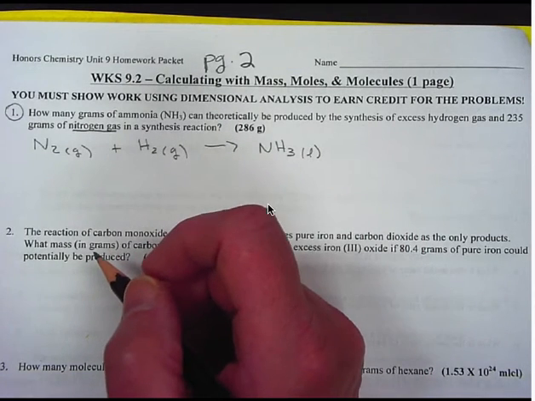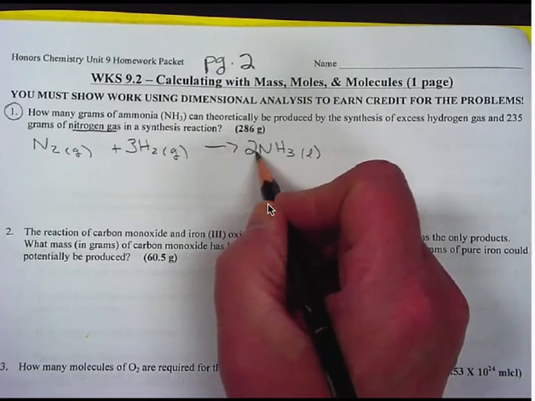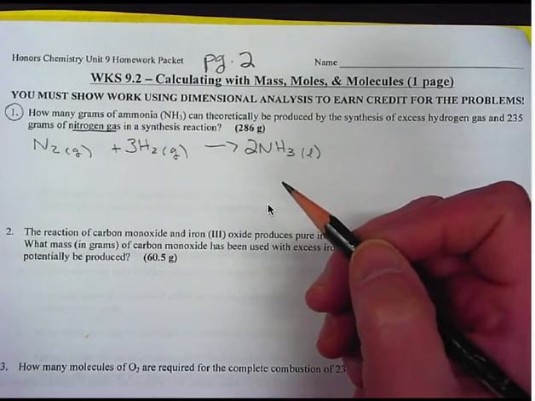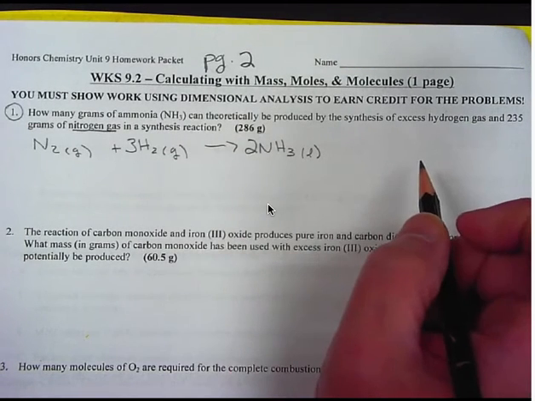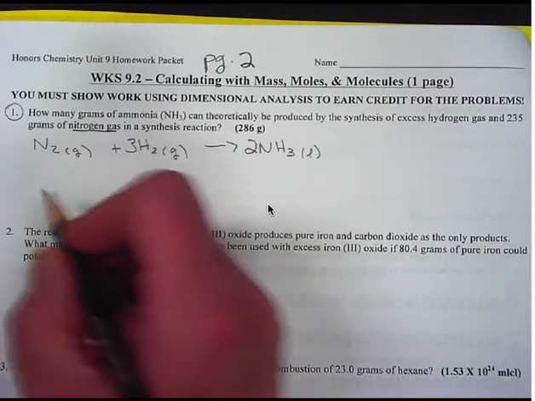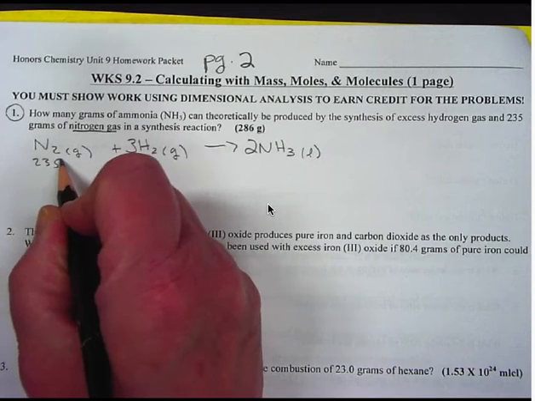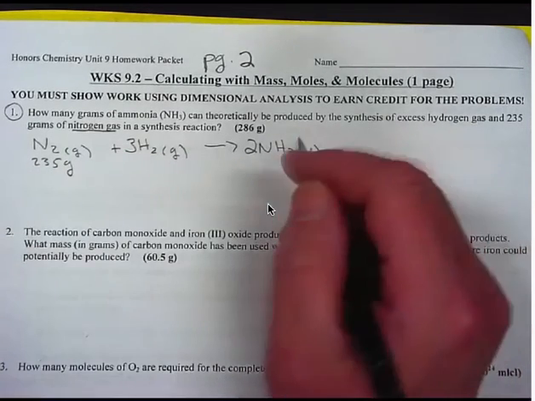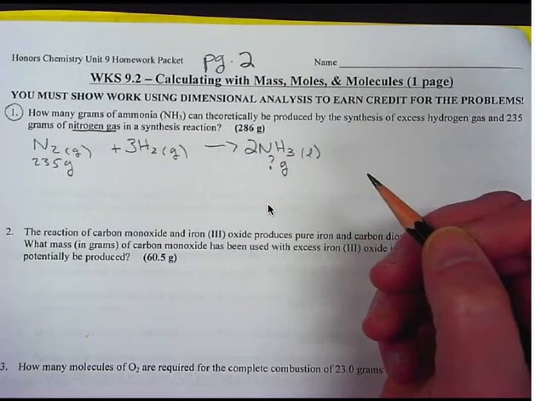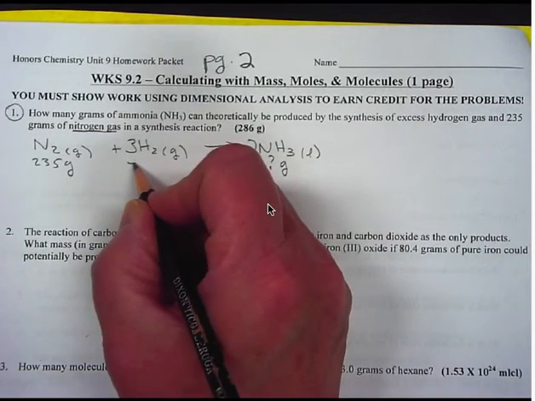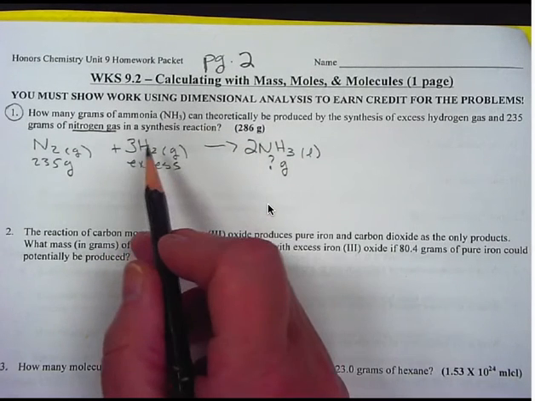We want to balance the equation, and then I would put near the substances what information applies. I have 235 grams of nitrogen gas, and the question is how many grams of ammonia would be produced from that if hydrogen was present in excess. So that means I have plenty of this.